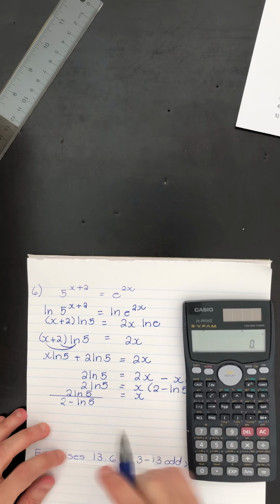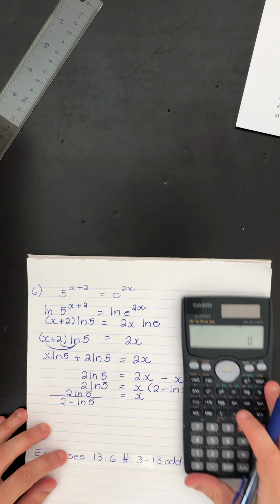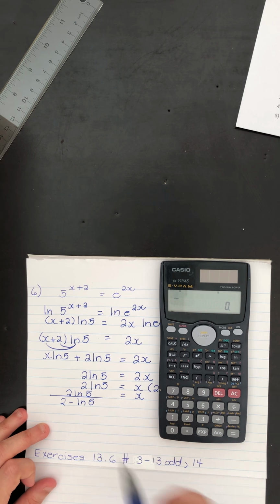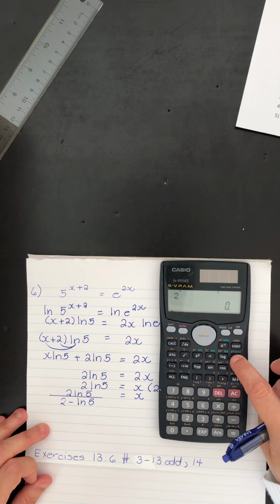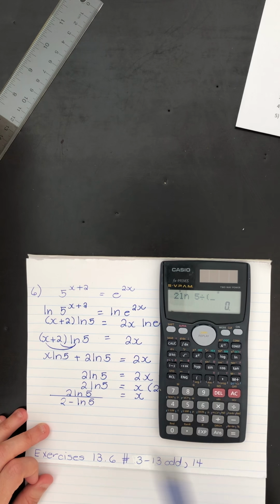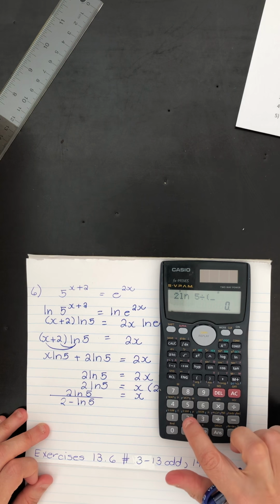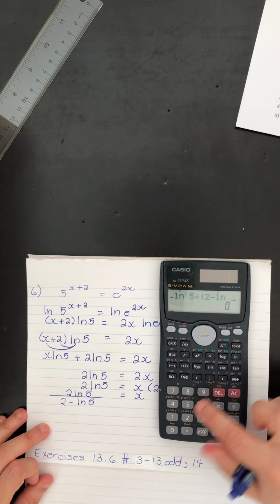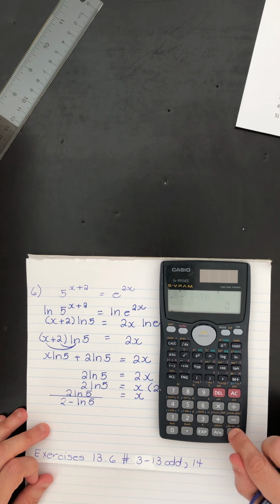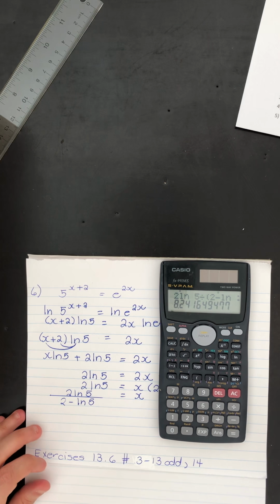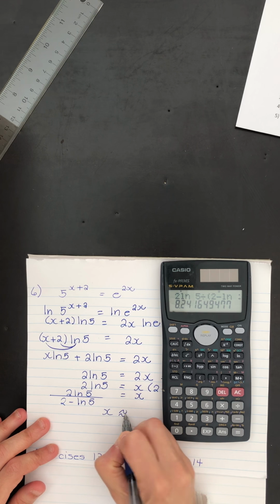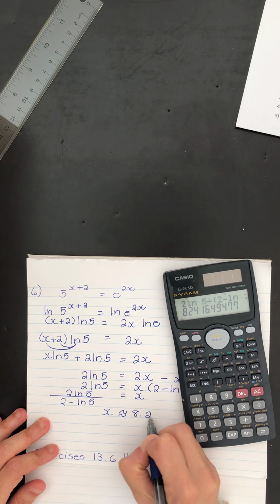In punching it in, because it's a binomial in the denominator, if you're going to do this in one step, you'll have to put a bracket around there, okay? So 2 ln 5 divided by, now in a bracket, because it's two terms, a binomial, 2 minus ln 5. Close the bracket and then push equals. This is roughly 8.24. Okay, so x is approximately 8.24.